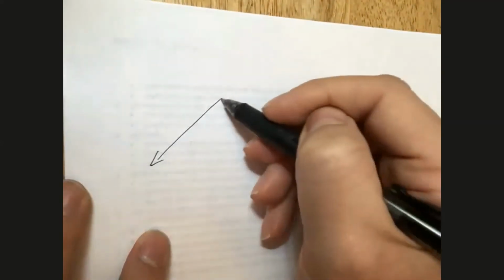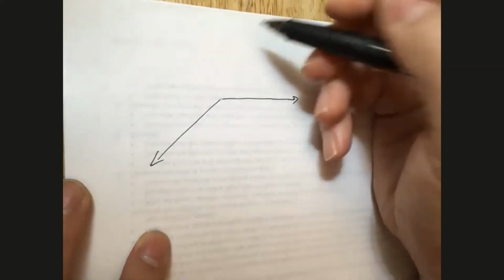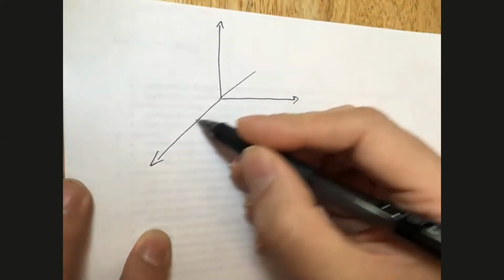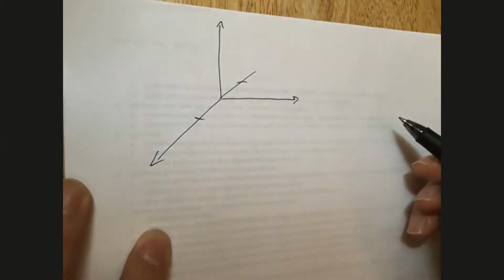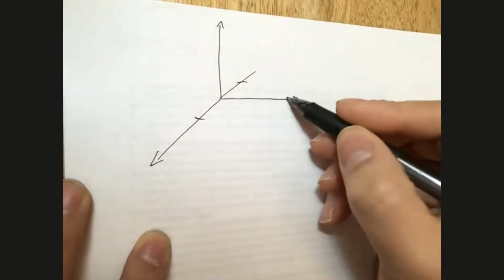Okay, so let me just sketch the region that we were dealing with here. We said that x went from -1 to 1. So I guess my region went from here to here. Y went from 0 to 2.